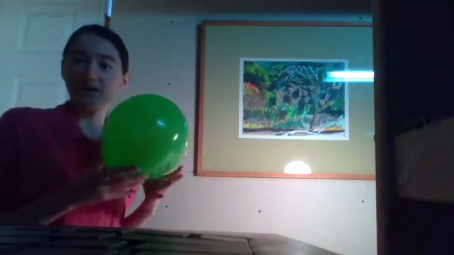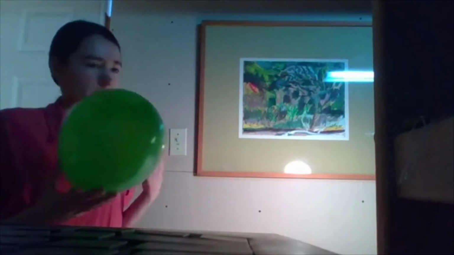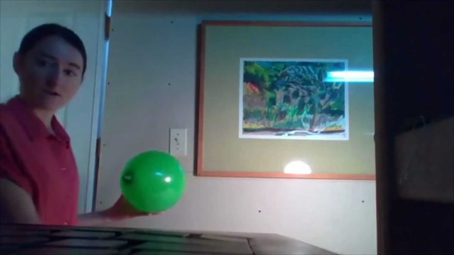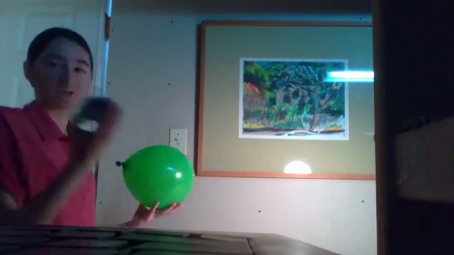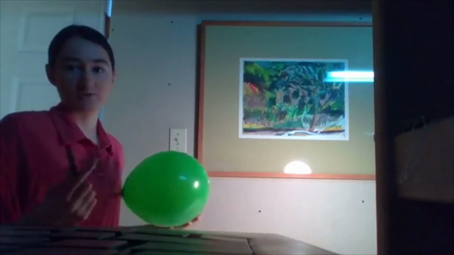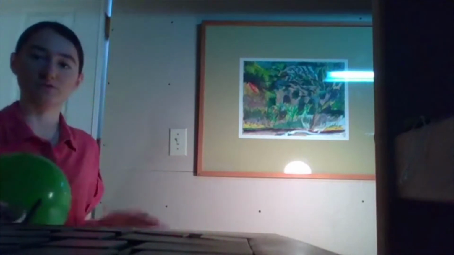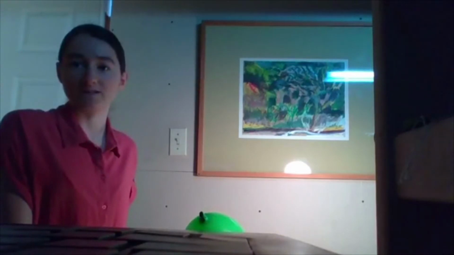For the experiment today, what you will need is a balloon, or if you don't have a balloon, you could also use just a milk bag and a bag clip you could use to seal it up, a marker, a measuring tape, or if you don't have that, you could use a string and a ruler. And also you will need your freezer. What I'm going to talk about today is the ideal gas law.